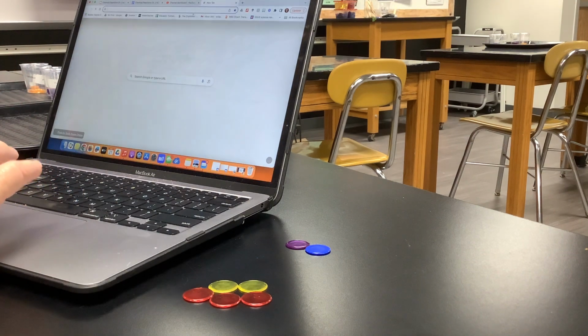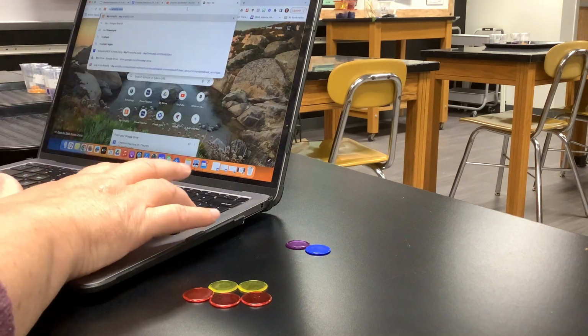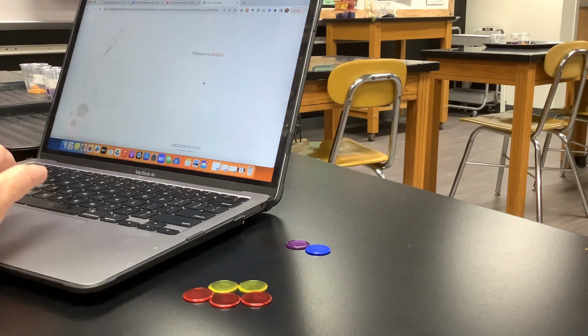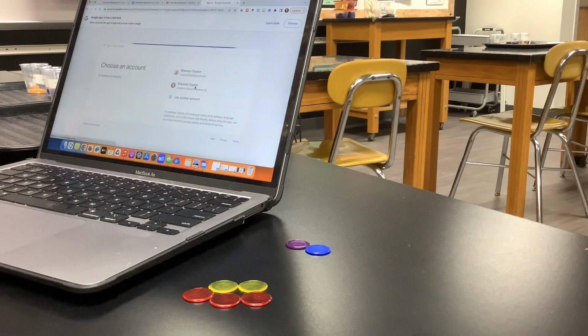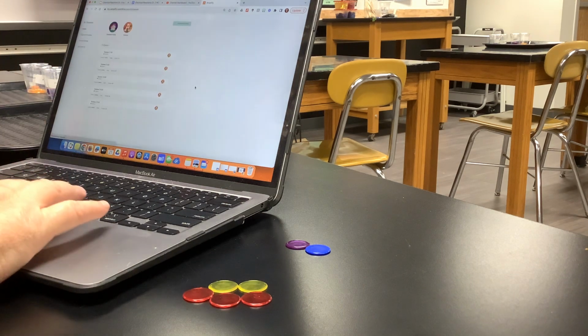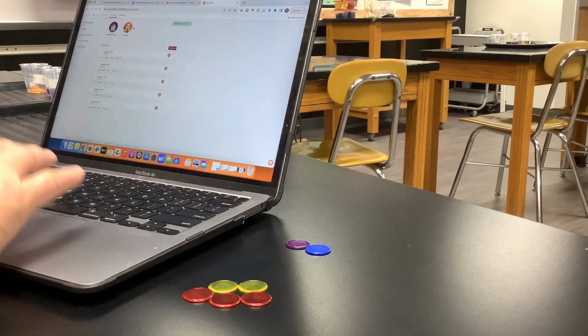What I'd like to do, and I should have had this keyed up and I forgot to do it, so give me a second to log in. What I want to do is show you an example in the sim, and I'm hoping that you hang on to that remembrance so that you can remember that key concept.